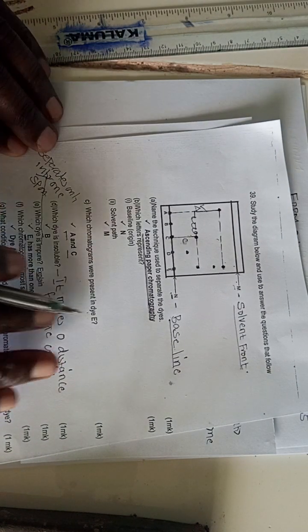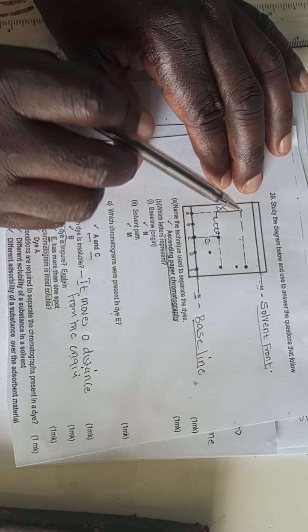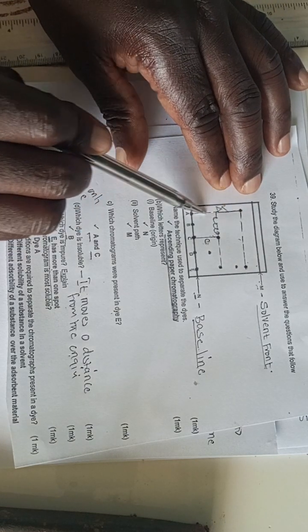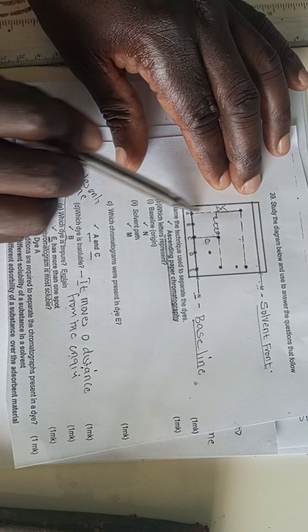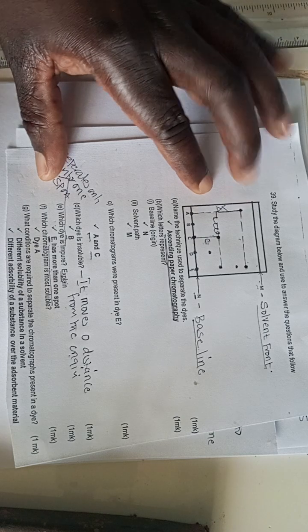Which chromatogram is most soluble? The most soluble chromatogram moves the farthest distance from the origin. In this case, we have A, which covers the longest distance, and therefore this one is most soluble.